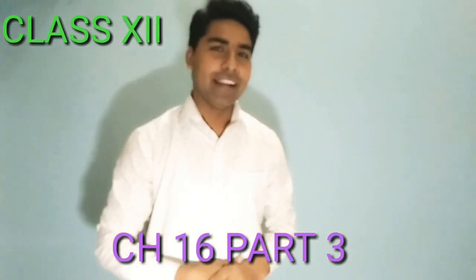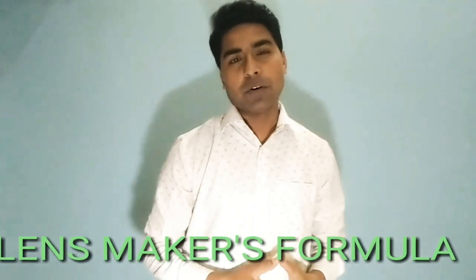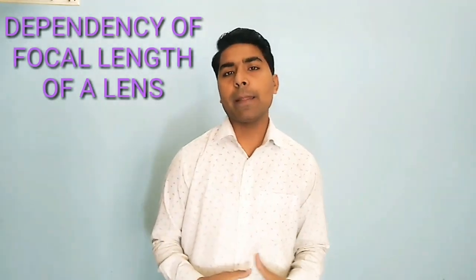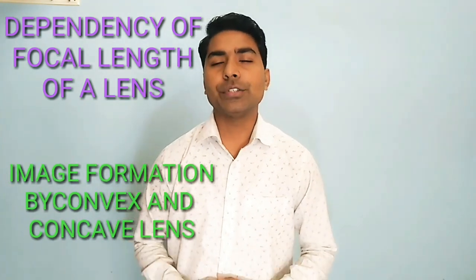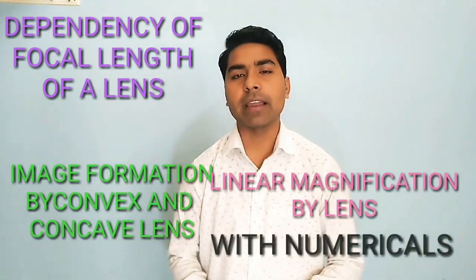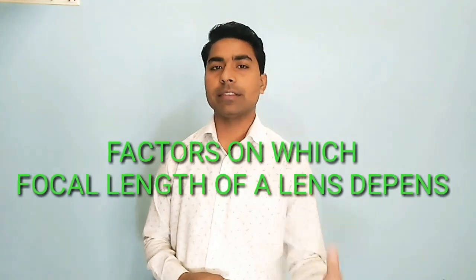Class 12th. In the last lecture, we completed the lens maker formula. Today, we will talk about on how many factors the focal length of a lens depends, and the 6 cases of image formation using convex, 2 cases for concave, and the last, linear magnification. Starting with the first topic, the dependency of focal length on some factors.